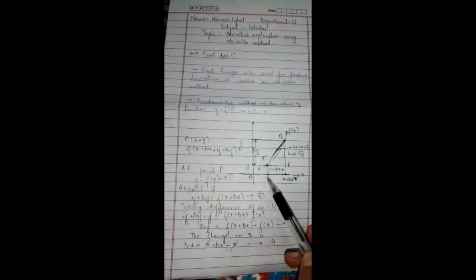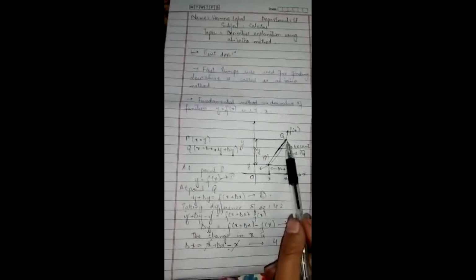The rate of change is happening along the slope of the secant line PQ. Here there is a rate of change from x to x plus del x, and from y to y plus del y. The change occurs between the points P and Q, so it represents the slope of the secant line PQ.